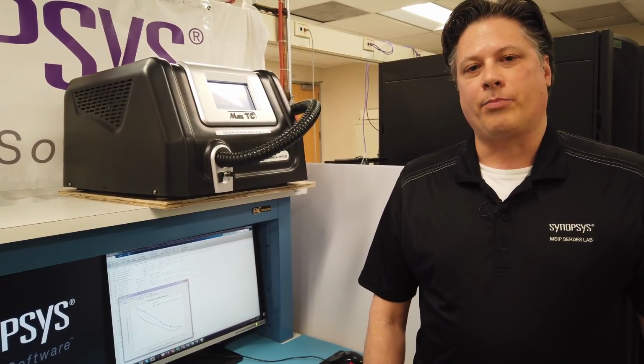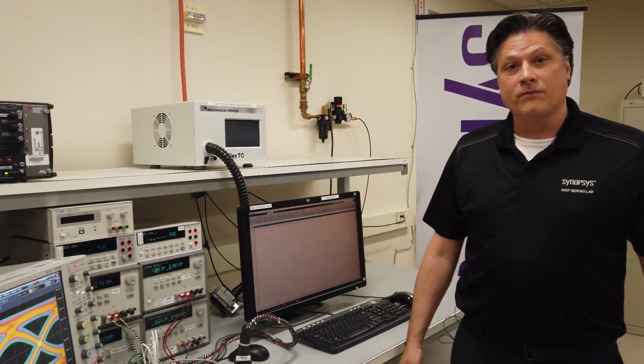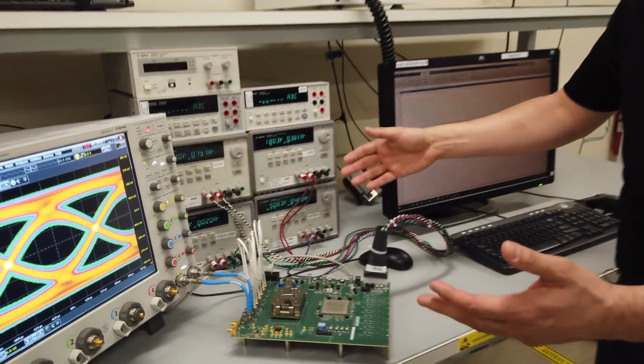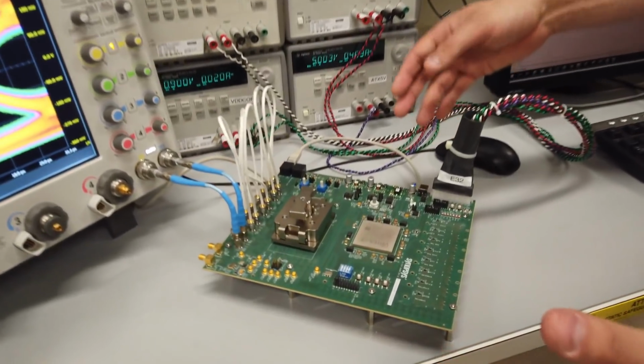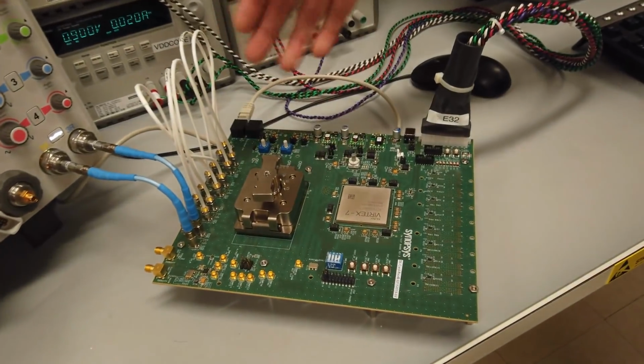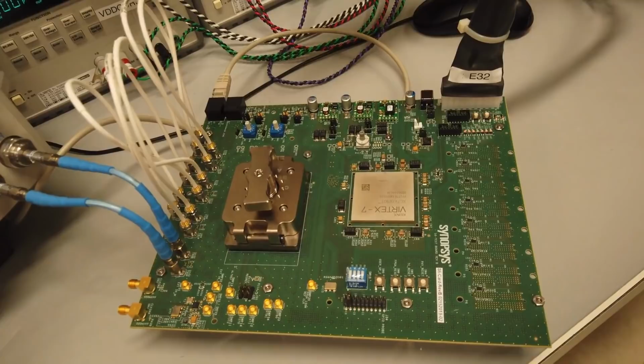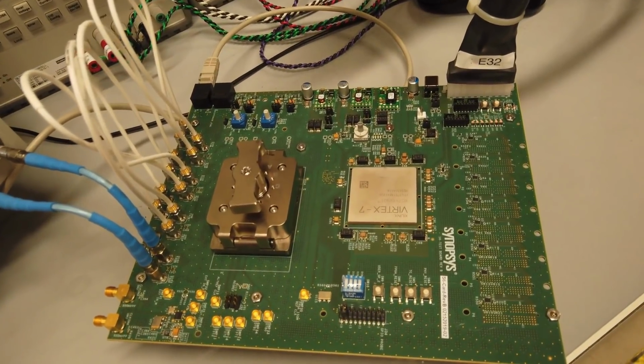Let's go look at transmitter performance. Now we are walking through the transmitter setup where we're going to look at performance. I have here the PHY fixture board where we have multiple lanes running, an external loopback, and a single lane going to the scope. This is to enable the maximum noise situation.